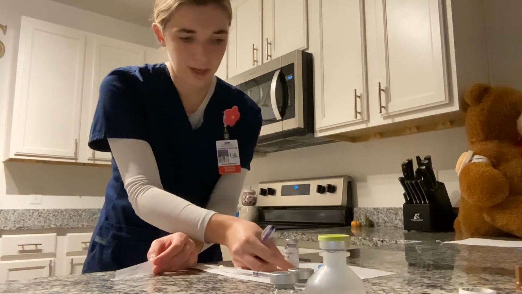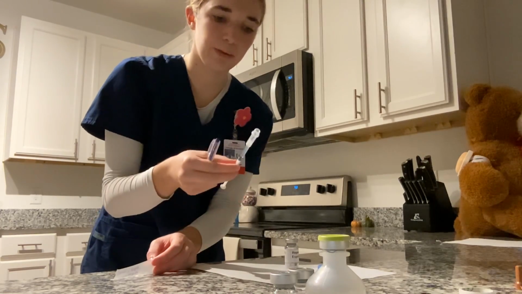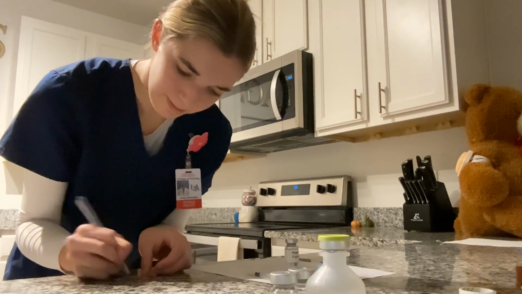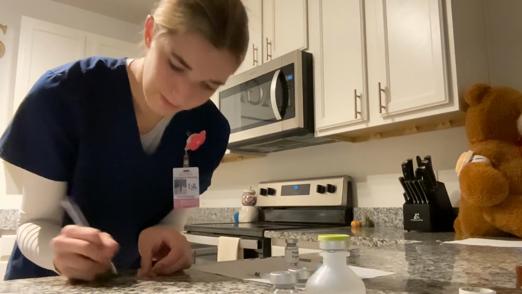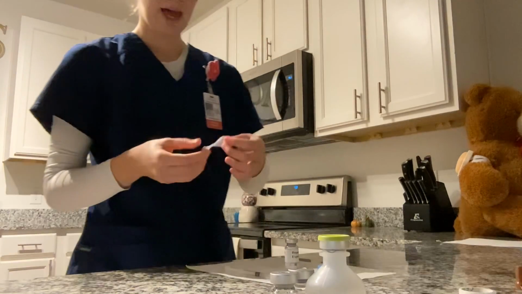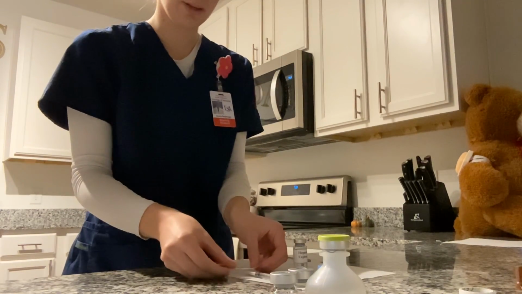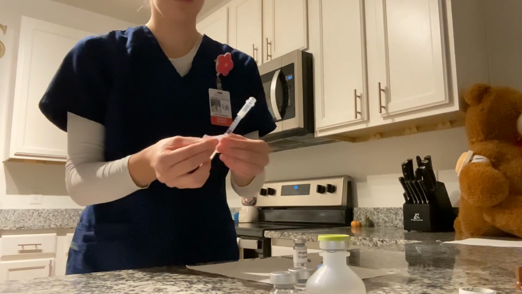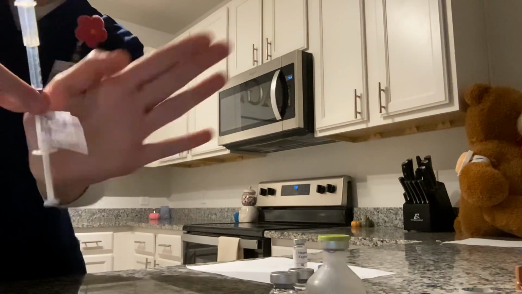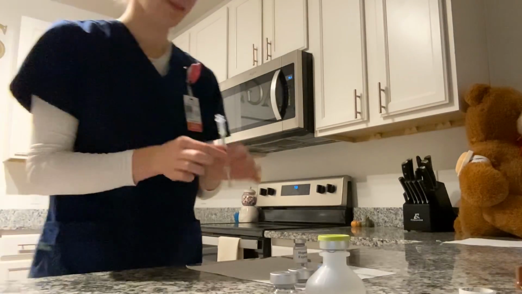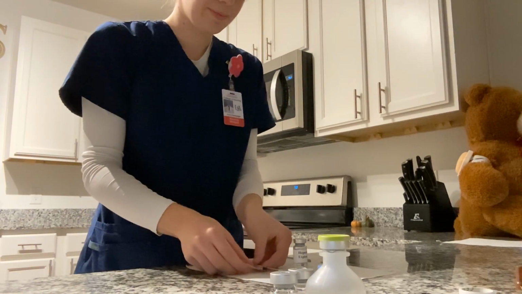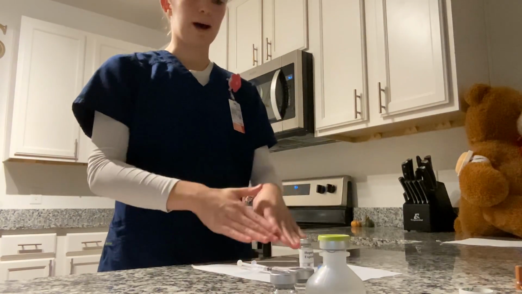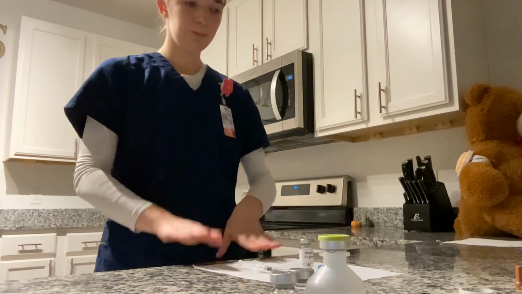And this says 10,000 units per milliliter, and I have 0.5 milliliters, so 5,000 units. And I'm going to place this at the bottom of my syringe. So now I'm going to take my materials, my MAR, my vial, and my syringe into my patient's room.